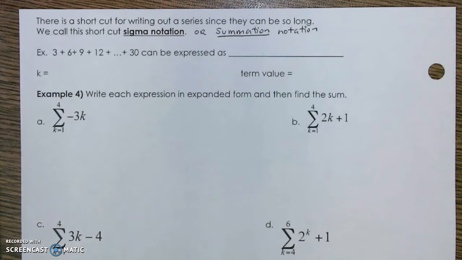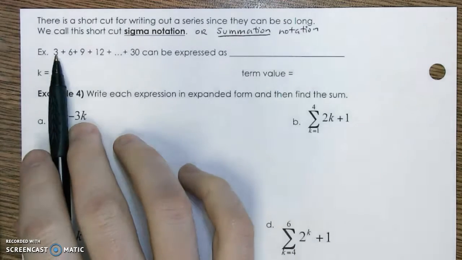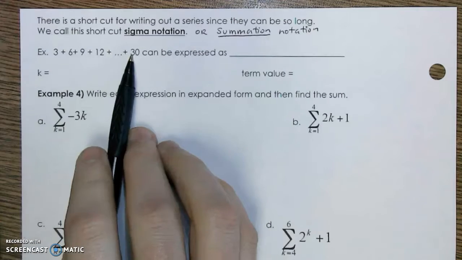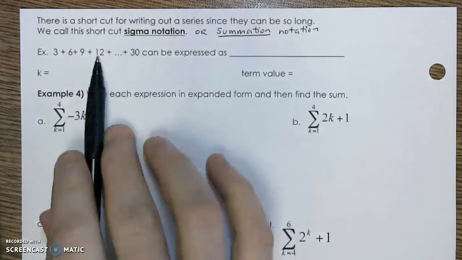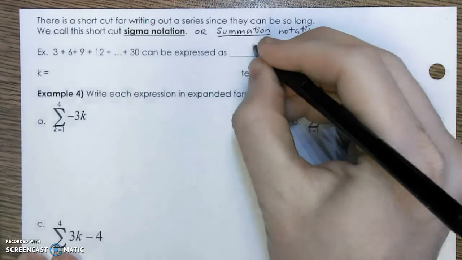On the back, we are looking at sigma notation, which is a way to write a series. A series is a sum of numbers. So you're taking the sequence and adding all the numbers together. So you can see the difference here. We have plus signs between the numbers, which makes it a series and not a sequence. And we're going to express this series as a sigma.